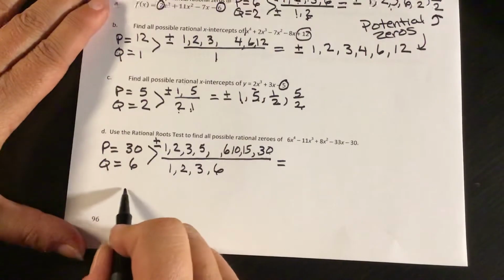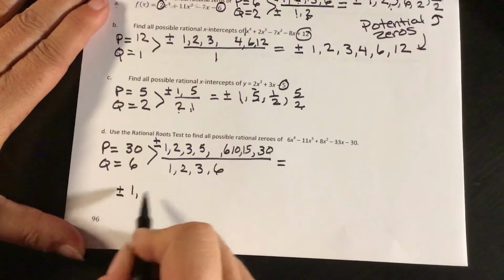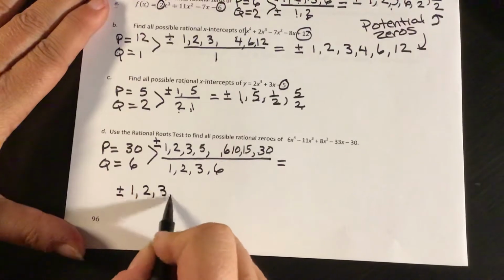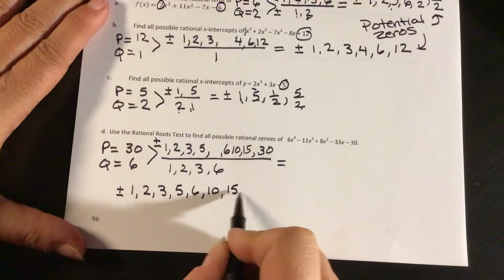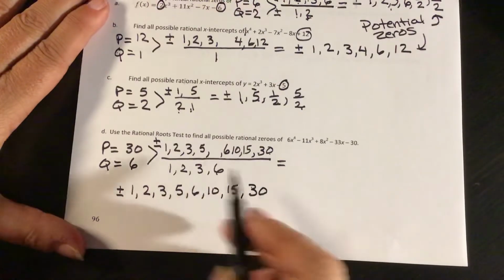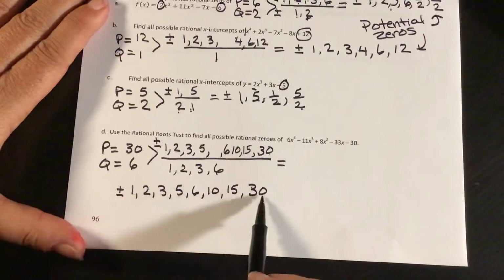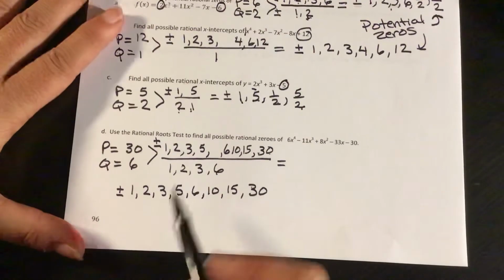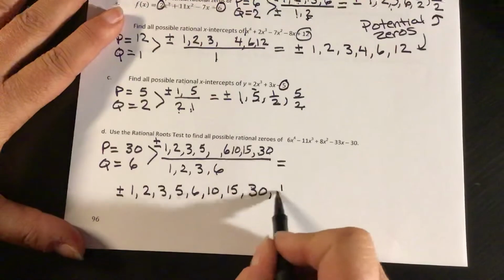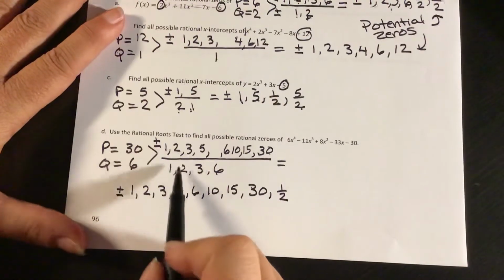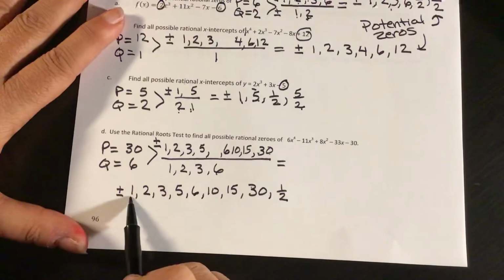So I have 1 divided by 1, 2 divided by 1, 3, 5, 6, 10, 15, and 30. All of these numbers divided by 1, that's what I get. Then I'm going to divide by 2. So I have 1 divided by 2 is 1/2. 2 divided by 2 is 1, already there.